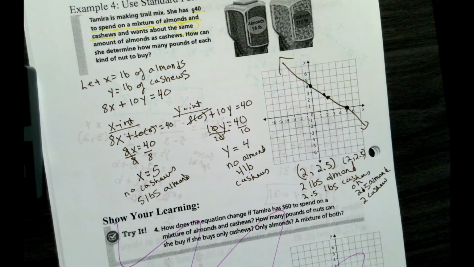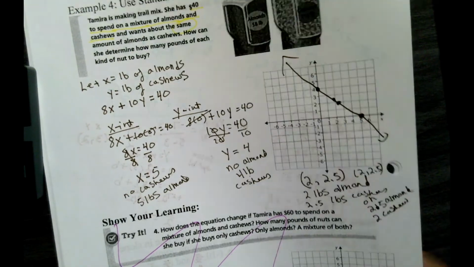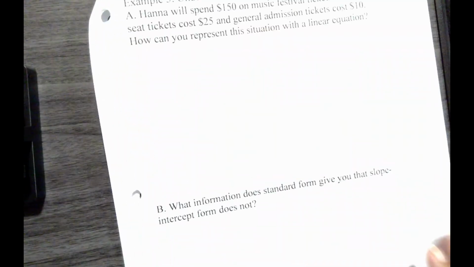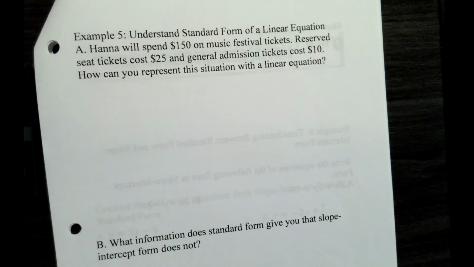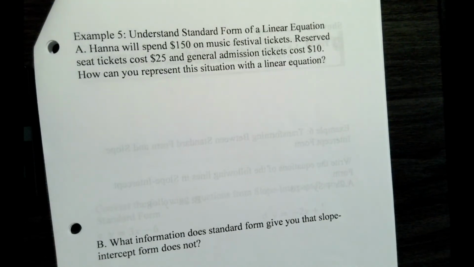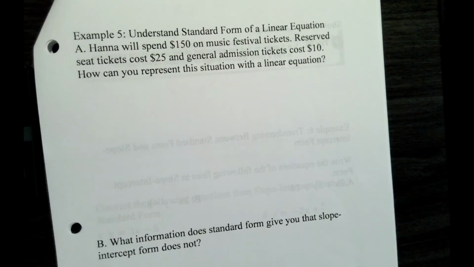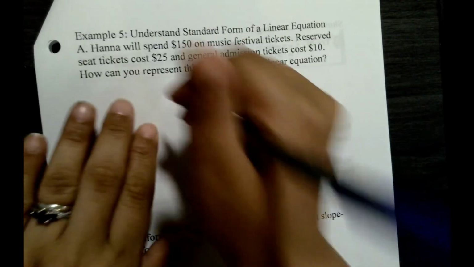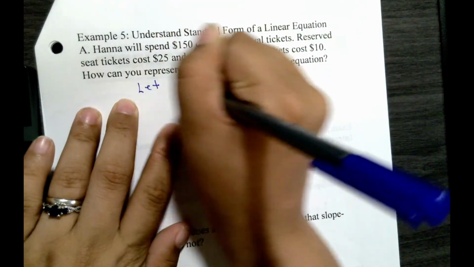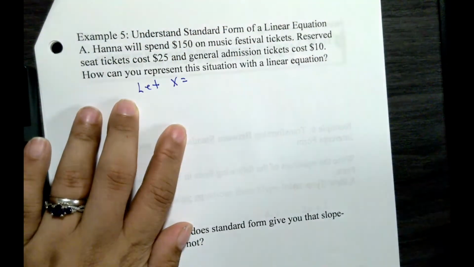So now, let's talk about why anyone would ever use standard form or y equals mx plus b form. What's the appeal? Well, Hannah's going to spend $150 on movie tickets. Reserve seats are going to cost her $25, so general admission is going to cost $10. How could we represent this with a linear equation? The easiest way to set this up is to let x equal our reserved seats, and y equal our general admission.